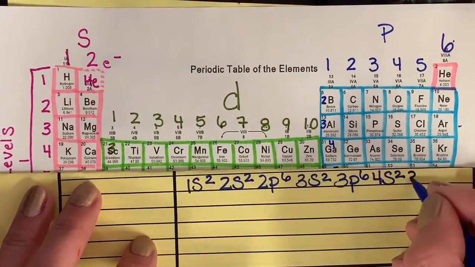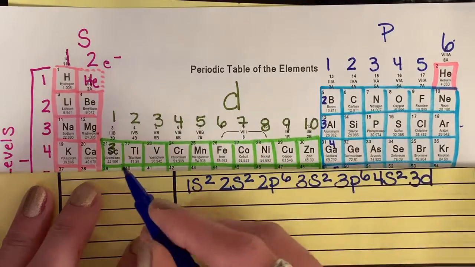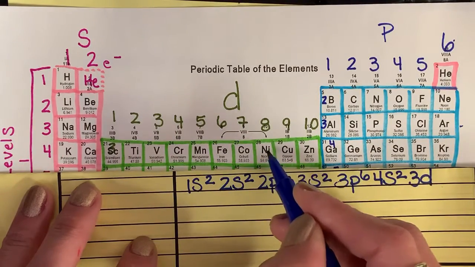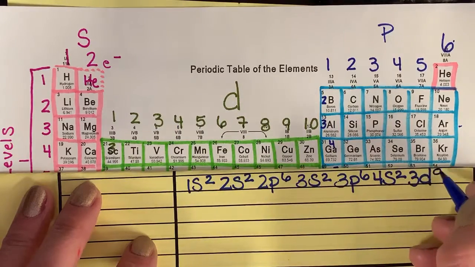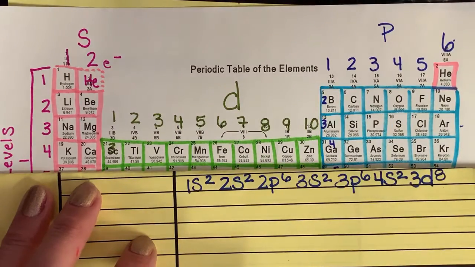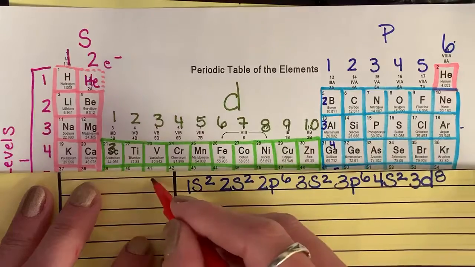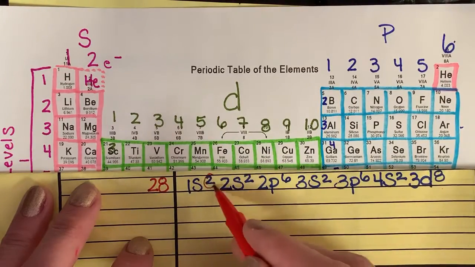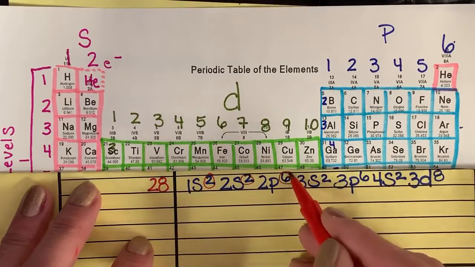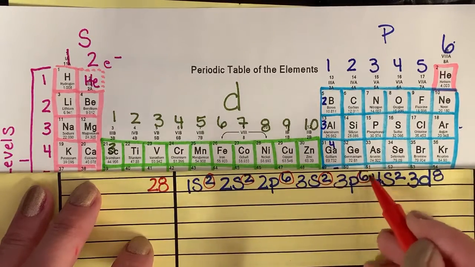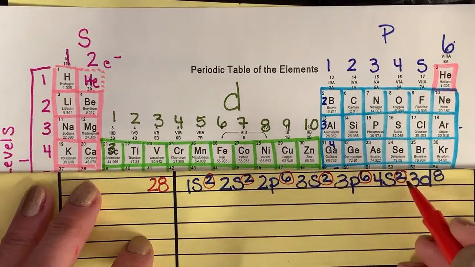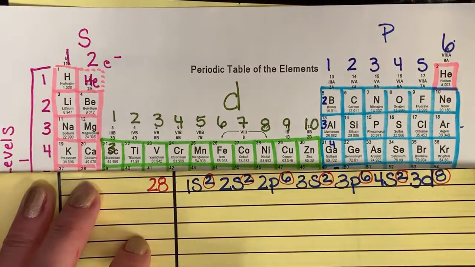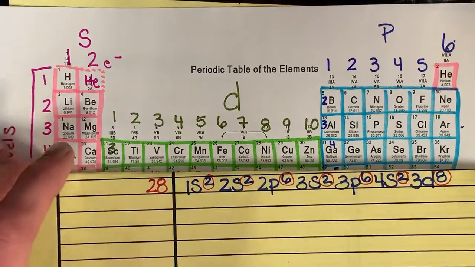Careful, 3d. I only go until I hit my element, so nickel is 8. If I did everything right, I should have 28 electrons. 2 plus 2 is 4, 10, 18, 28. So I found homes for all of those electrons, okay?